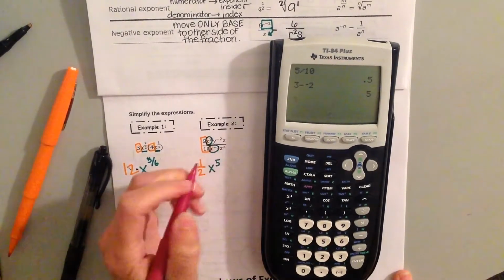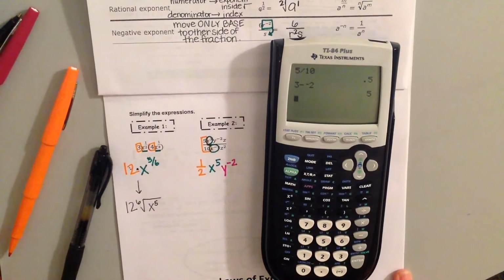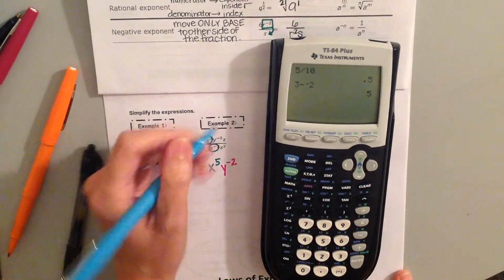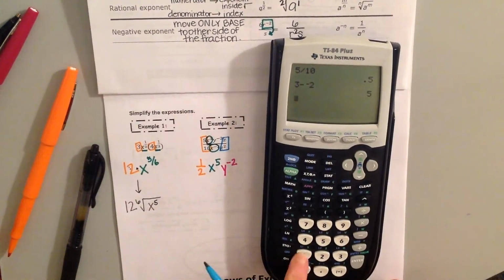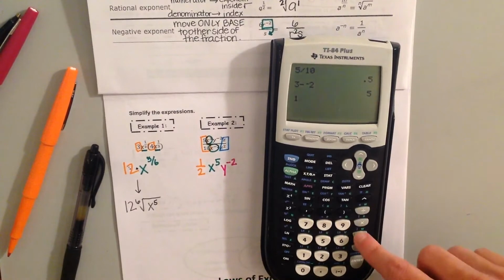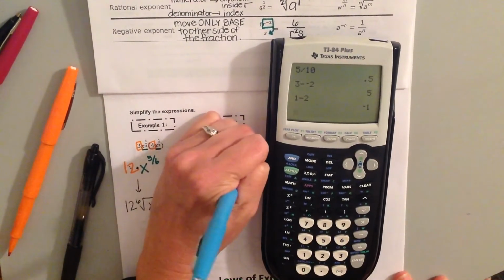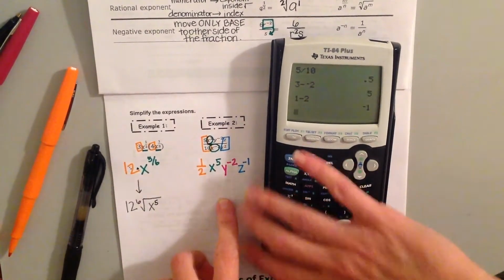Notice I have no y in the denominator, so I'm just going to copy that down, y to the power of -2. And now I'm going to look at my z. I have z to the power of 1 divided by z to the power of 2. So I'm going to say top exponent minus the bottom exponent, and that's going to leave me with z to the power of negative 1. All right, so now we have negative exponents that we're going to have to take care of.